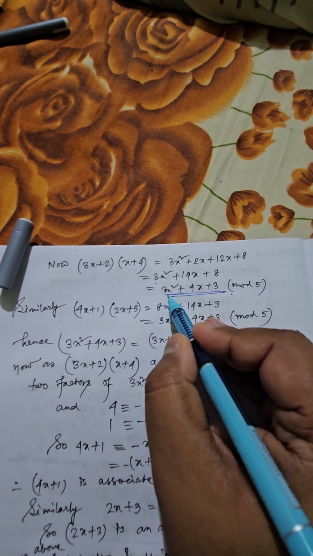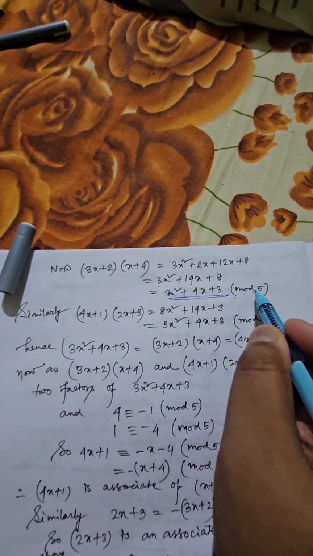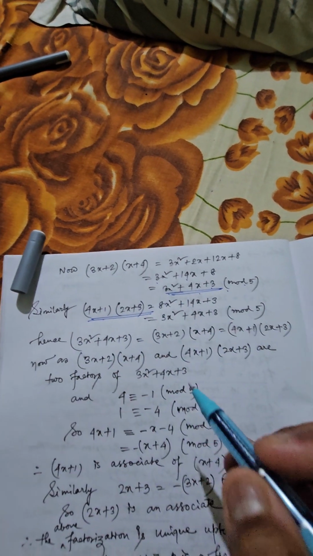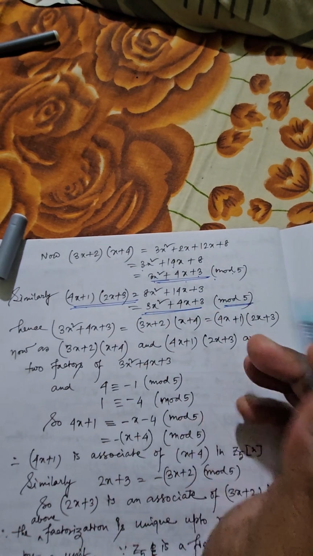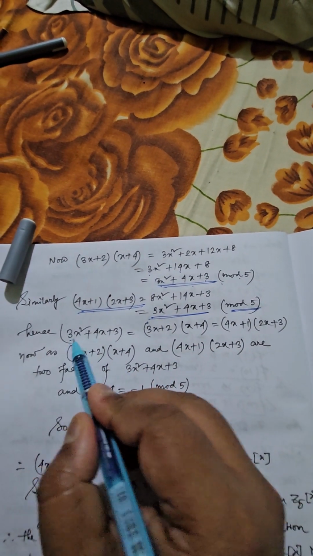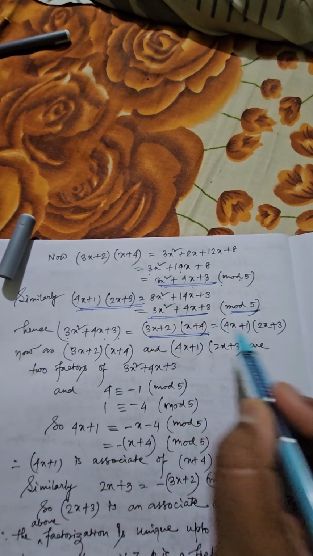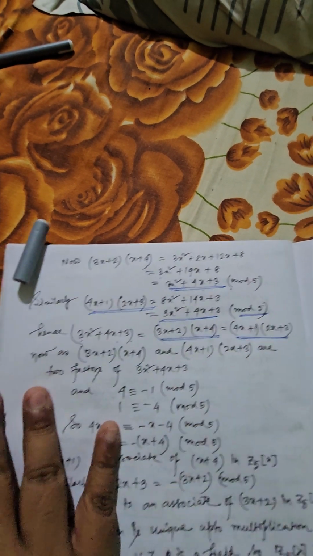3 cannot be modified. 14 divided by 5 gives remainder 4. 8 divided by 5 gives remainder 3. In a similar fashion, you can take the product of the other one and reduce it using modulo 5 to this structure. That means 3x squared plus 4x plus 3 can be factorized in the form of this or even in the form of this. There are two possible representations.